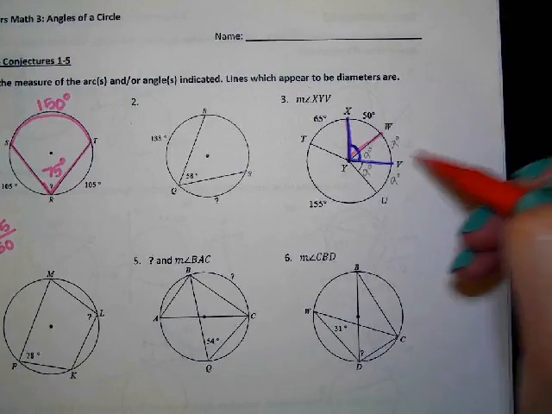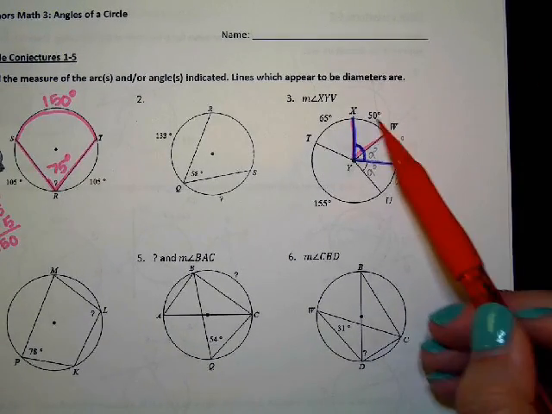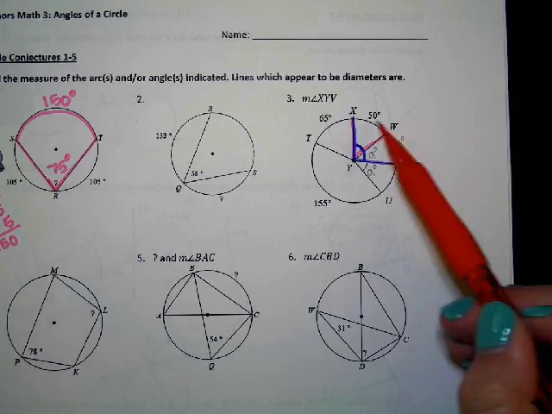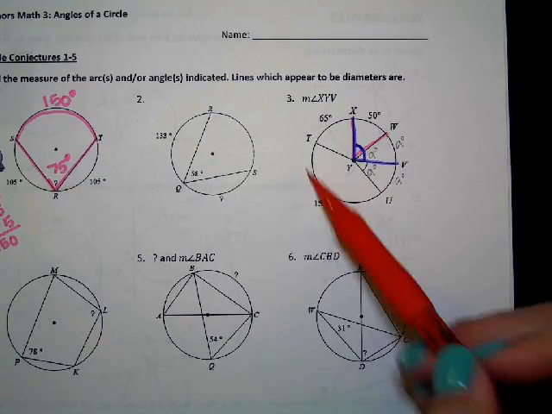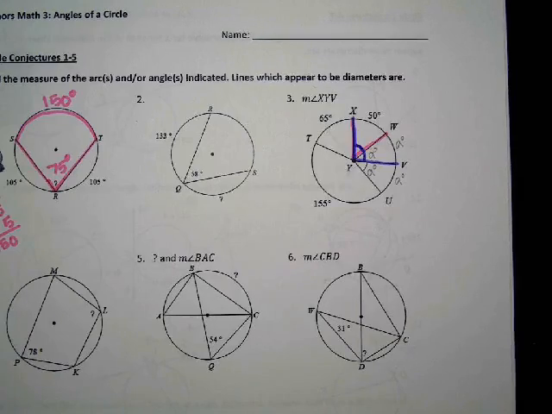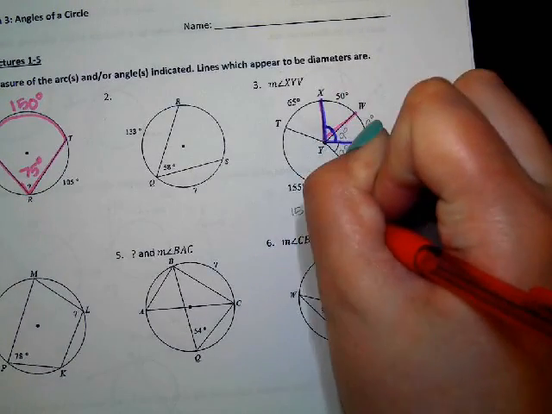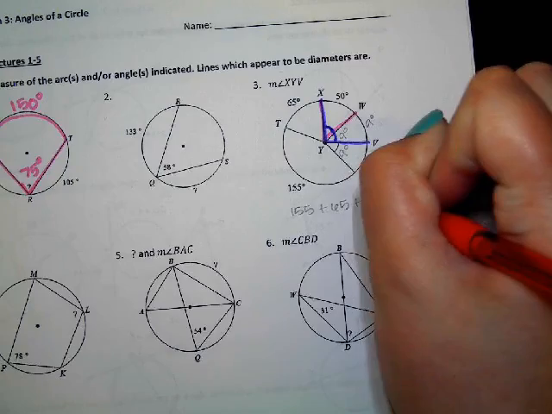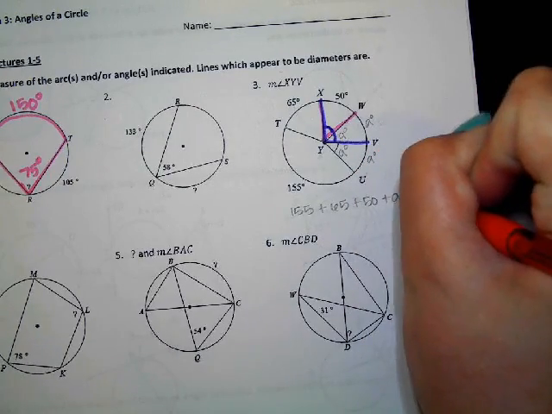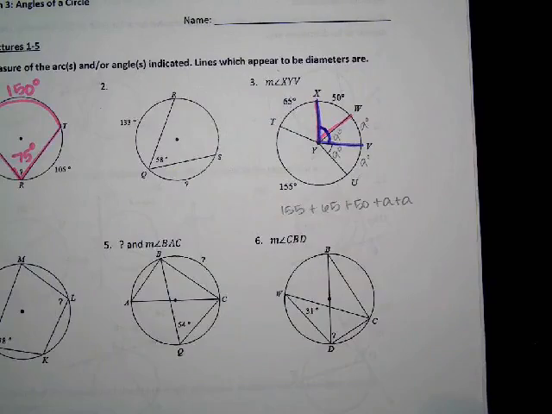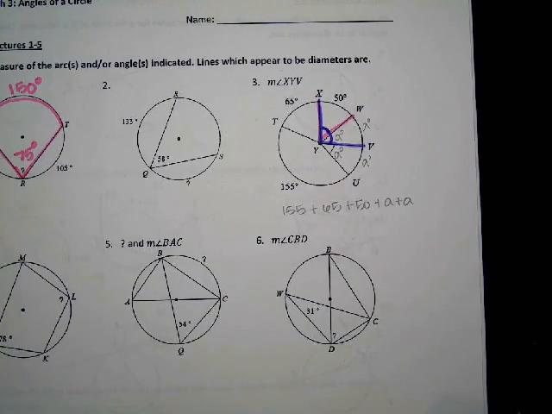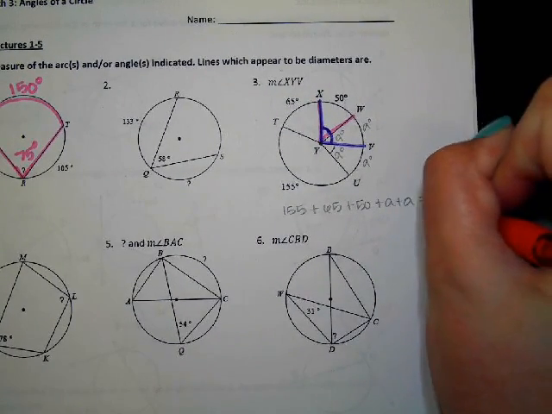So what we're going to do now is look at the outside of the circle, and we can see that we have all of the arcs. Everyone see that? So what should we do? Yeah, we're going to figure out what A equals. So how could we do that? Add them all up. Okay, so we can say 155 plus 65 plus 50 plus A equals what? 360, because that's a full circle. Okay?